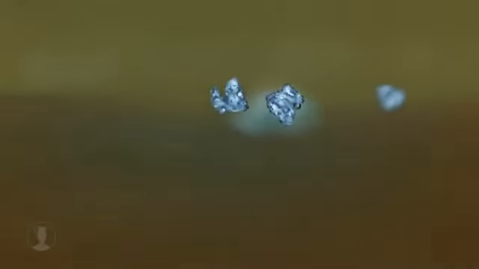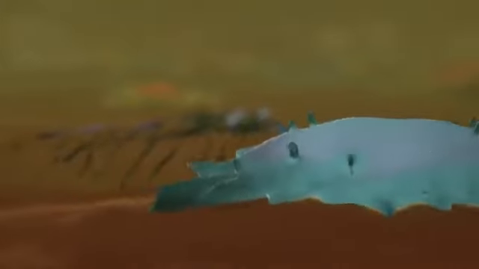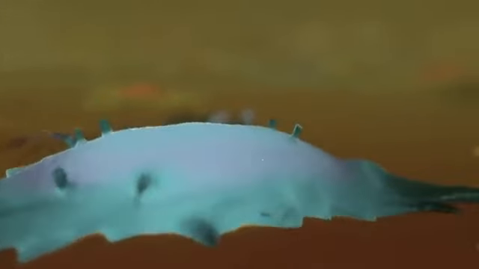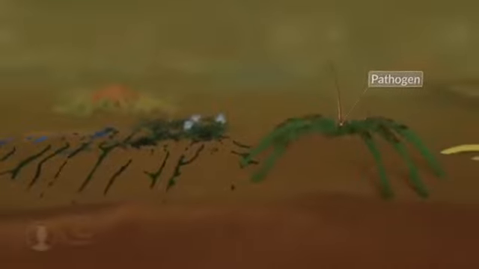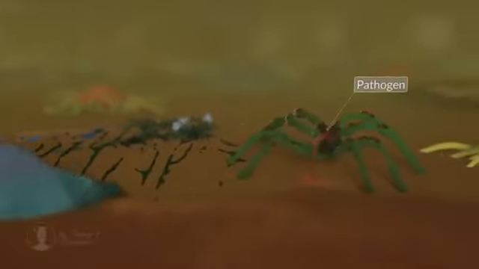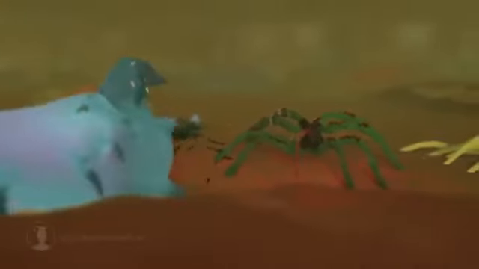Sebum also contains antimicrobial elements that can kill microbes. If they are harmful or too many microbes are on the skin, the sebum is composed in such a way that these microbes are killed. This creates a harmonious coexistence between skin cells and microbes, a kind of symbiosis. These microbes also keep one another in balance and kill pathogens that can be dangerous to our cells.